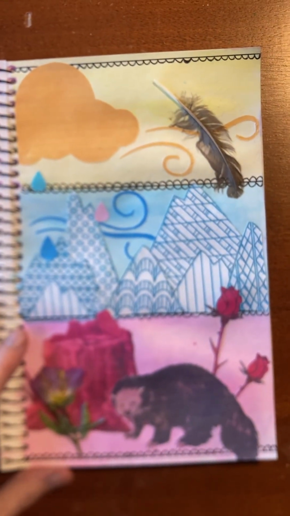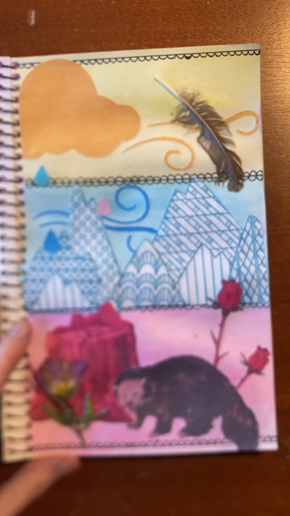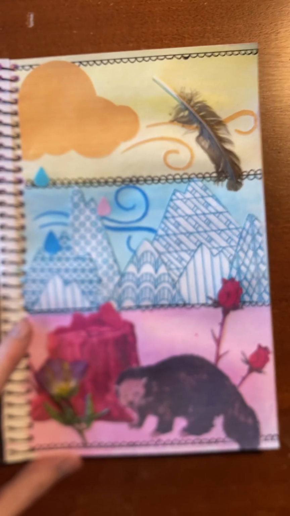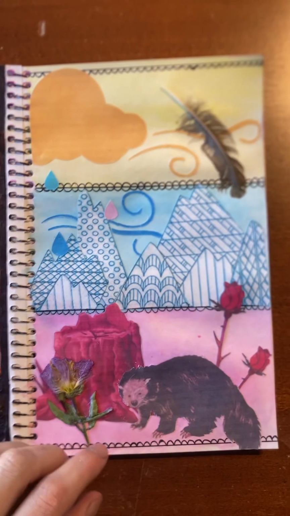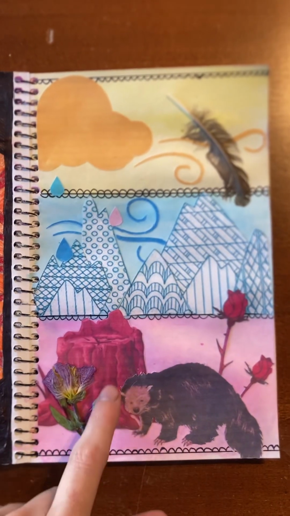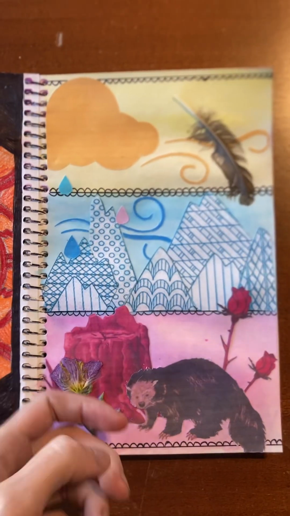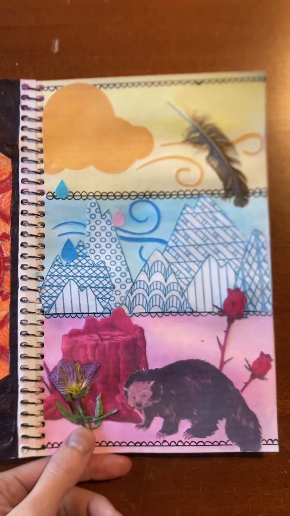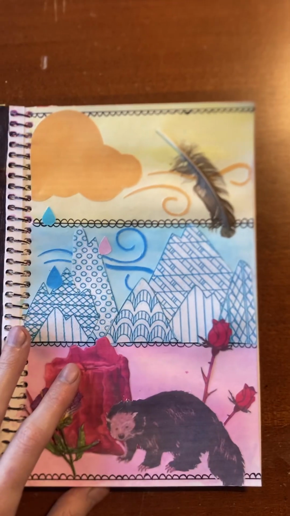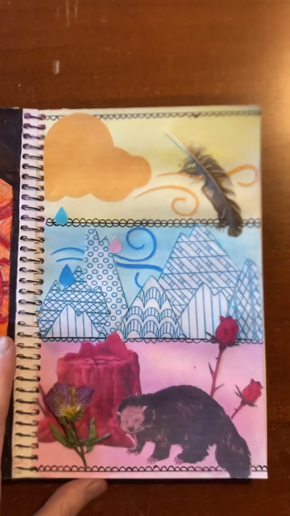Visual texture is an illusion created by an artist of a real texture, but it's recreated on a 2-dimensional plane. So that would be like my tree bark here has the texture of tree bark that you would find in nature. All of this, I tried to go with a nature theme, things that you would find outside and textures you would find outside.